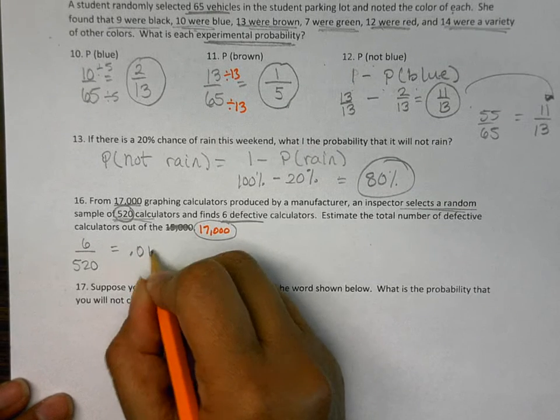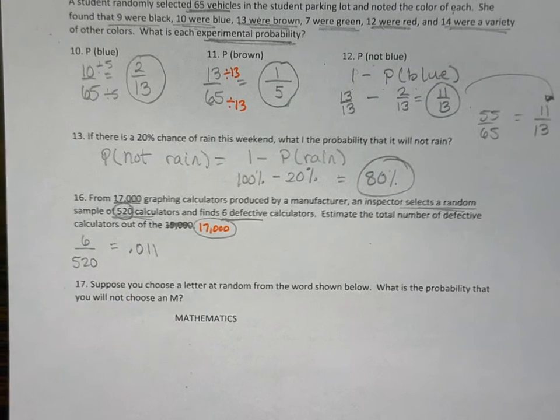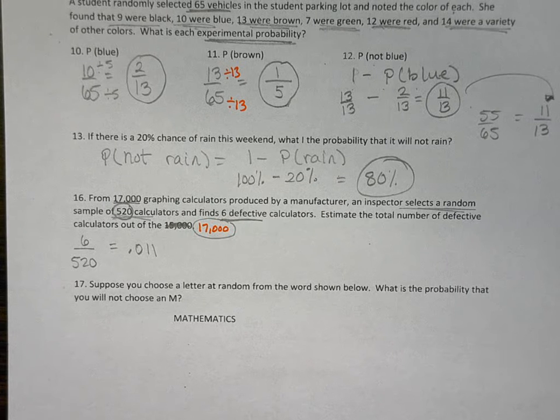How was your last one? 0.011 is what Keith said. Do you guys agree with them? That 6 divided by 520 is 0.011. I agree. All right, plug it in your calculators and verify. 6 divided by 520 is 0.011. Yes or no? Yes. All right.